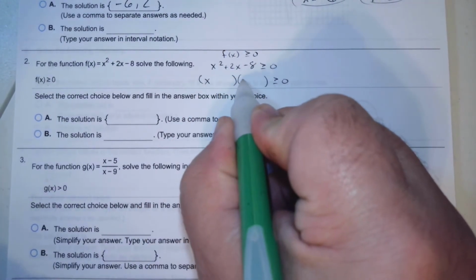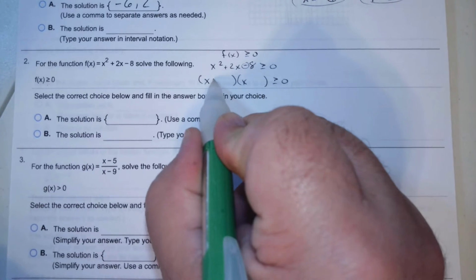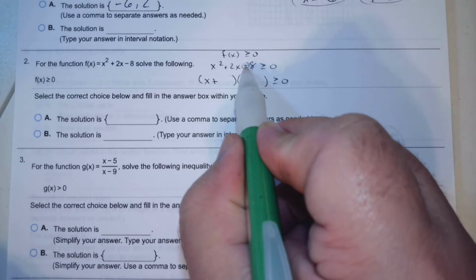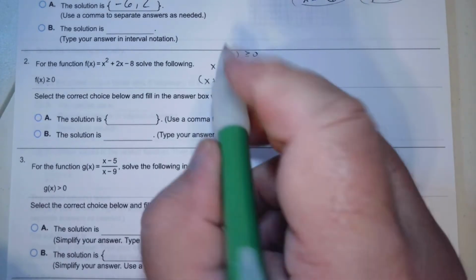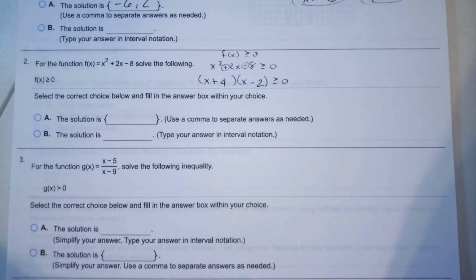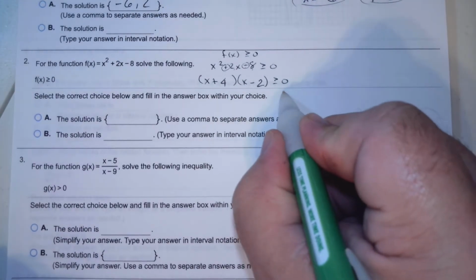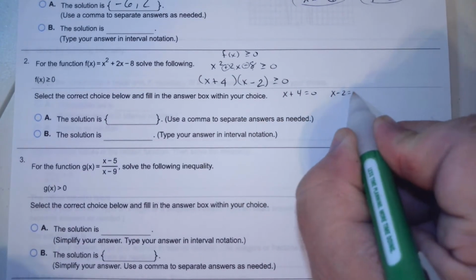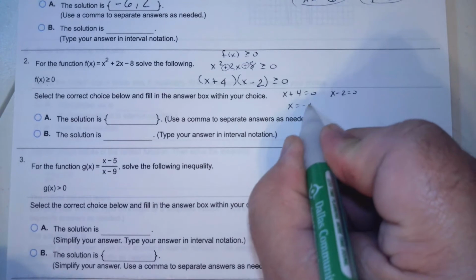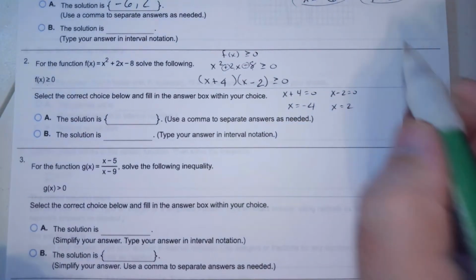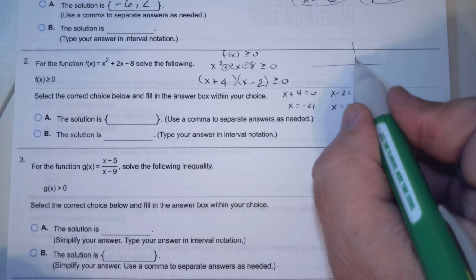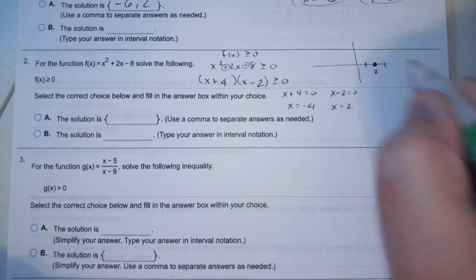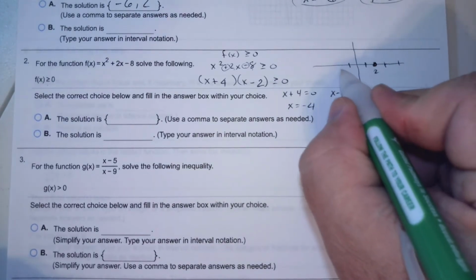So I have x and x. It's a negative, so one's plus, one's minus. What times what is 8? When I subtract them, I get 2, and the bigger number gets the plus. So it's 4 and 2. Set them equal to 0, because these are my x-intercepts, at negative 4 and 2. And at negative 4.